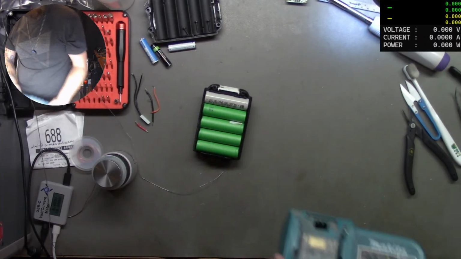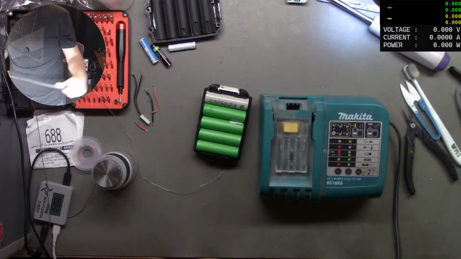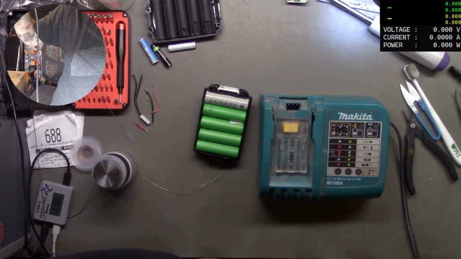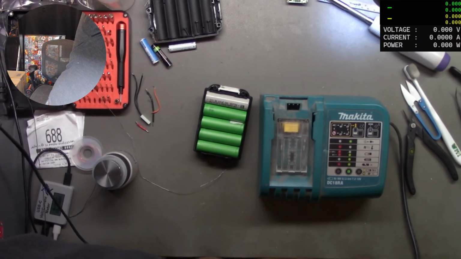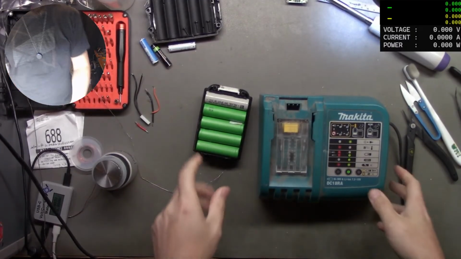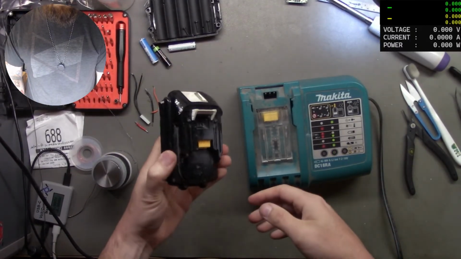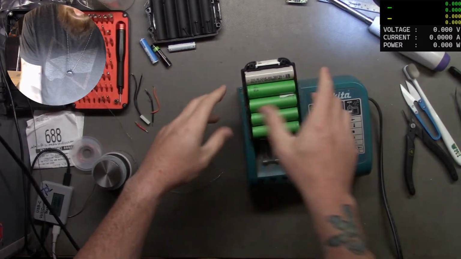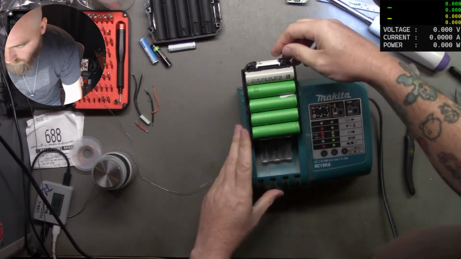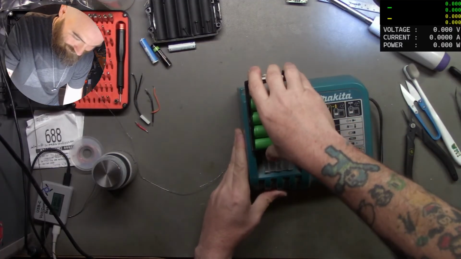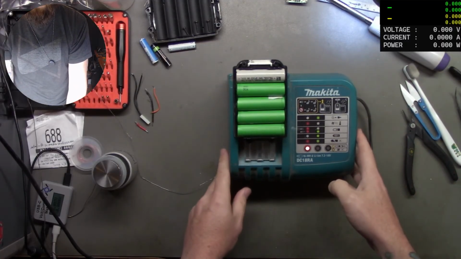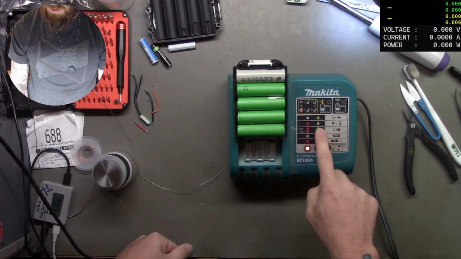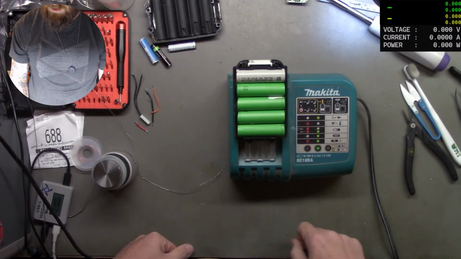Oh, spider webs. Okay. Unplug. Where that is. Okay. Here we go. Try not touching any metal. Oh, I think that's good. Solid red. 80%. Wait. Oh, come on.